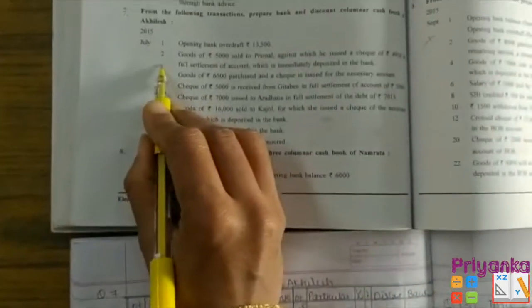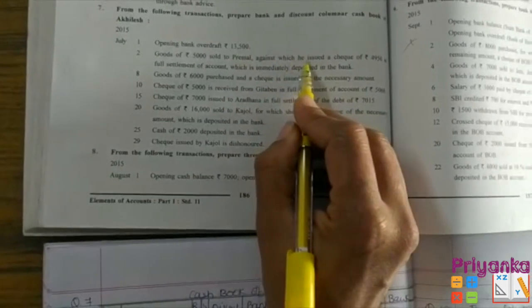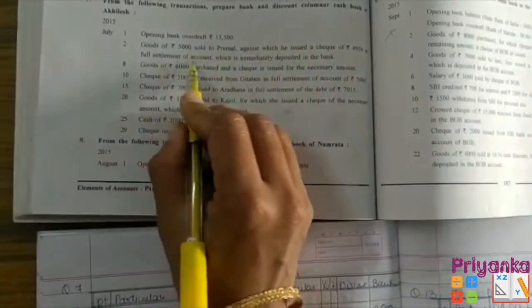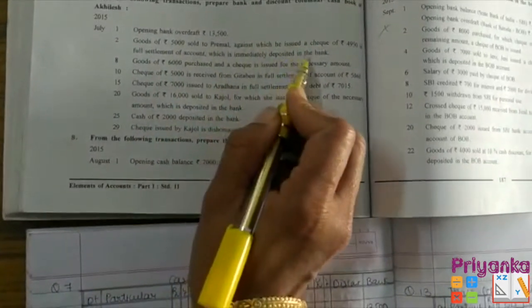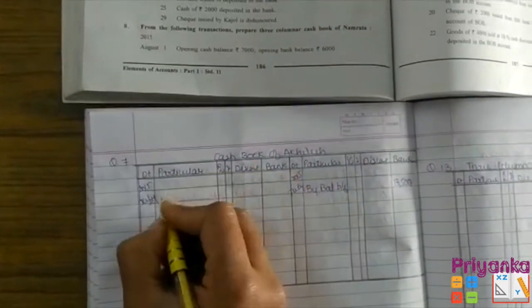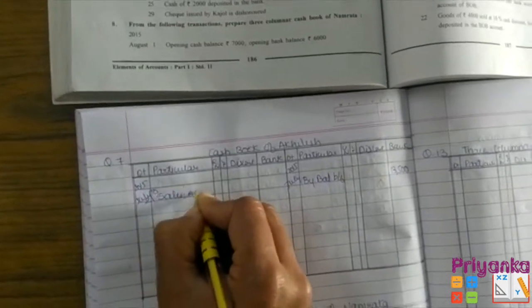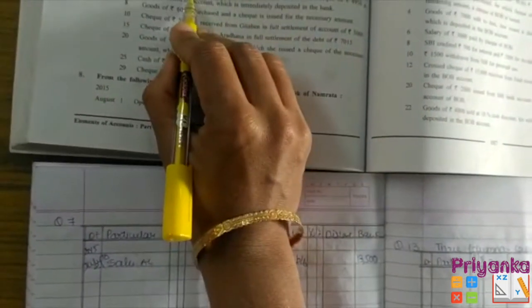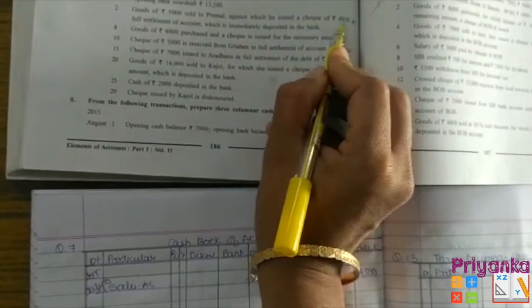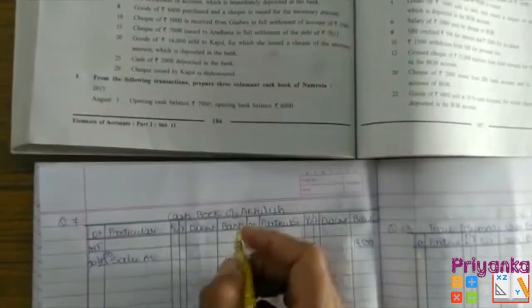13,500. Next, goods of rupees 5,000 sold to Premal, against which he issued a check of rupees 4,950 in full settlement of account, which is immediately deposited in the bank. So first, cash comes in for the transaction of sale to sales account, and it has been shown that goods of rupees 5,000 were sold, but the person has paid 4,950 for full settlement. So the person has allowed himself a discount of 50.